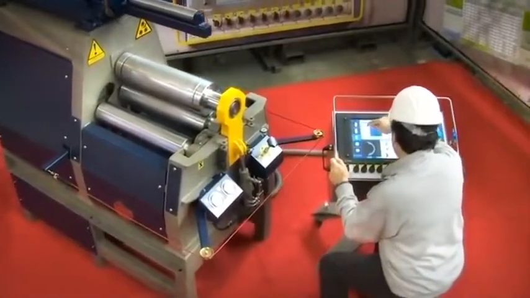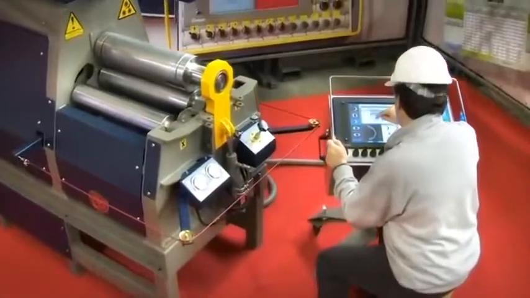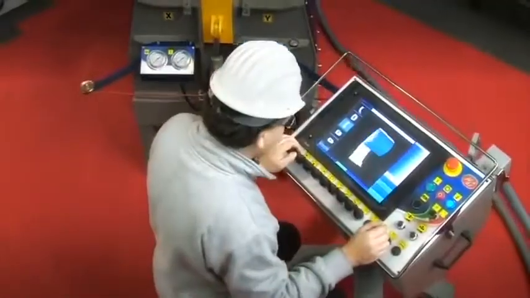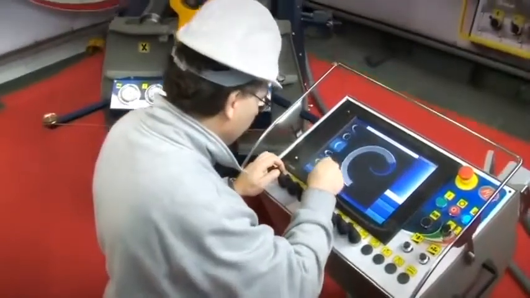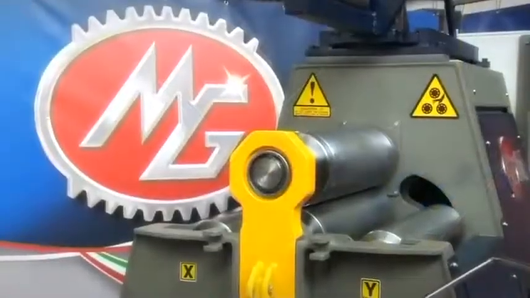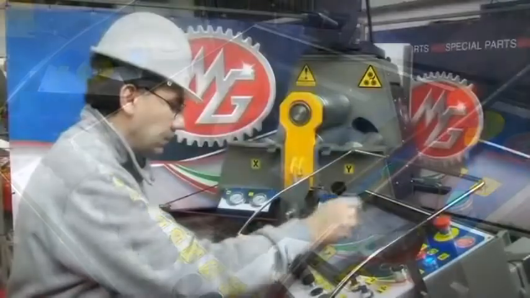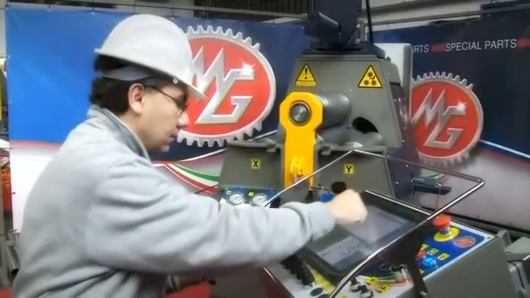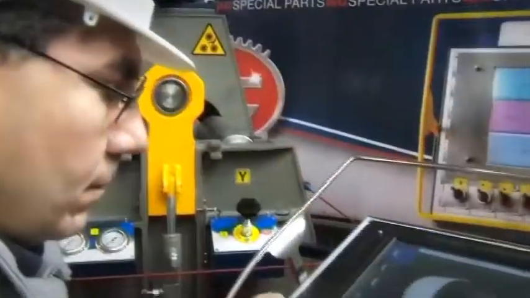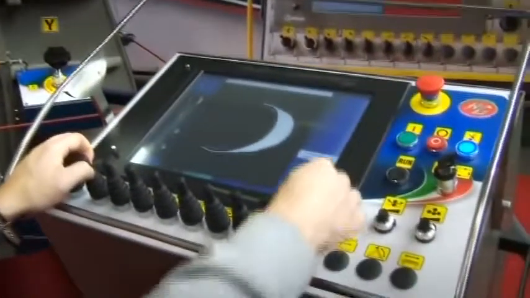Now showing the complete procedure for the bending of a shape using the MG rolling machine equipped with a touch command EVO CNC. It's divided into three main stages: input of the plate data, input of the shape drawing, manually or by DXF import, generation of the sequence of movements and their execution.